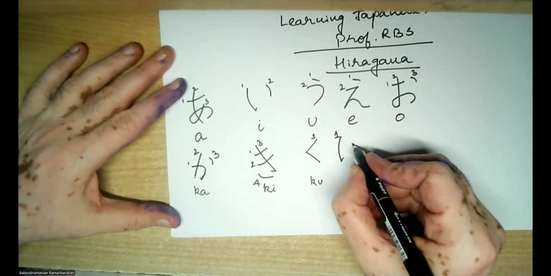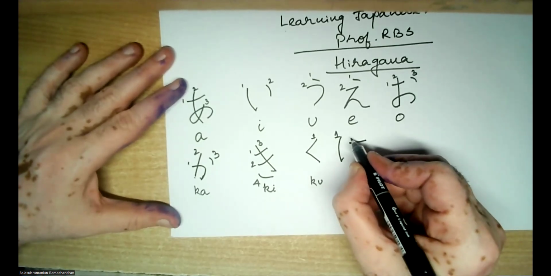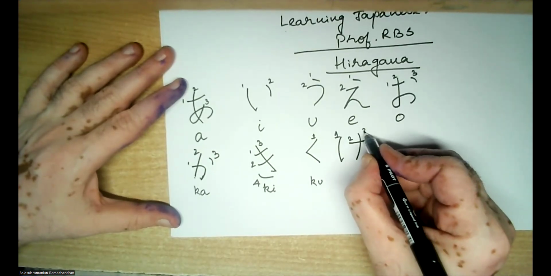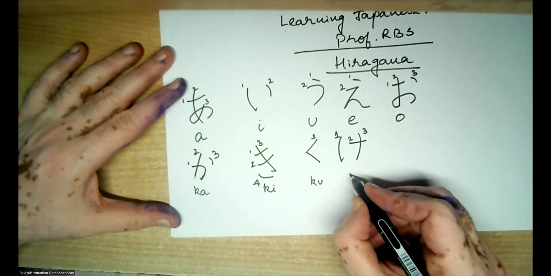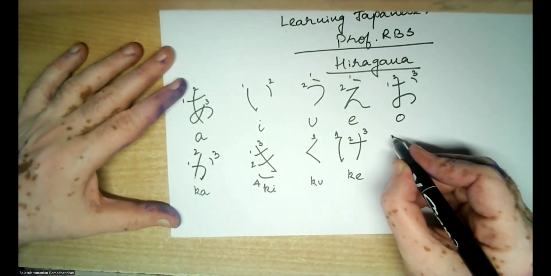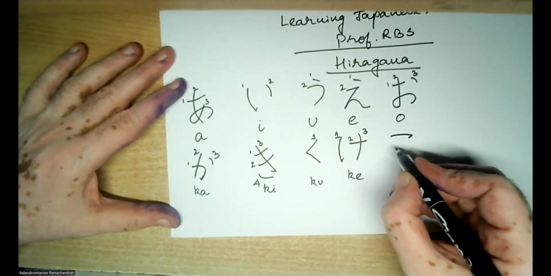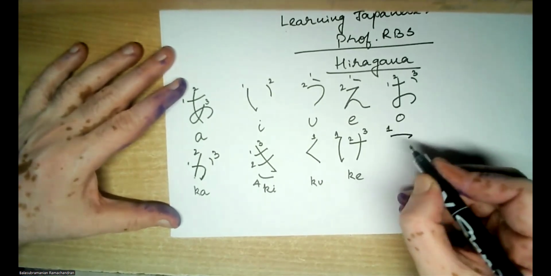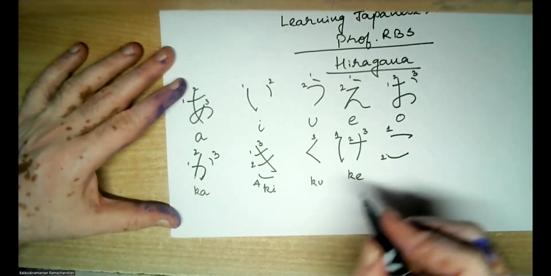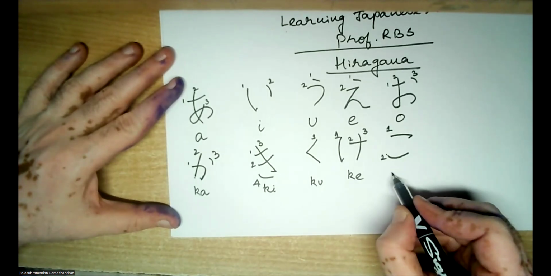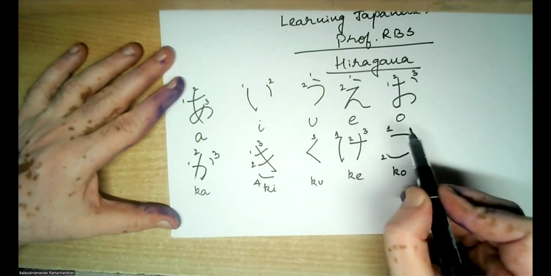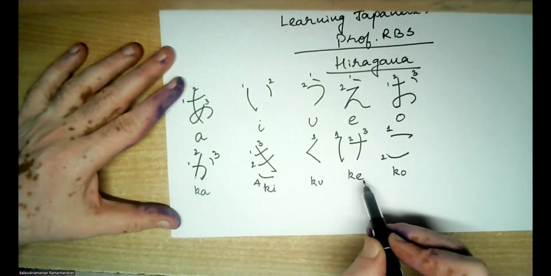Okay, stroke 2, and stroke 3. Okay, and then ka, ki, ku, ke, ko. We have stroke 1 here, and stroke 2 is written like this. So we have ka, ki, ku, ke, ko. Okay, I've written the strokes for everything. So we have a, i, u, e, o, ka, ki, ku, ke, ko.